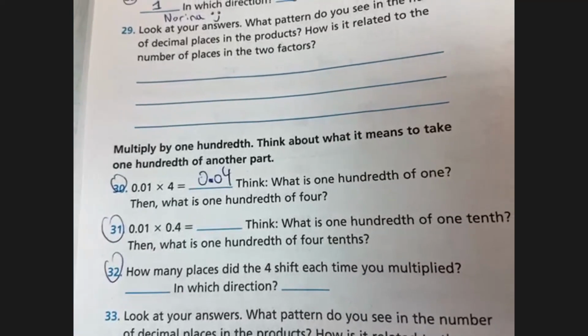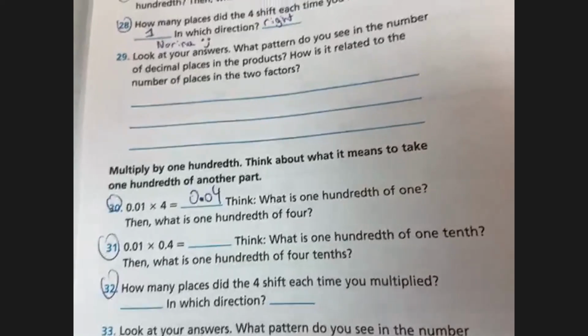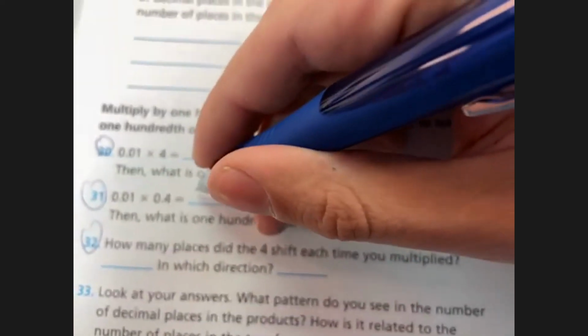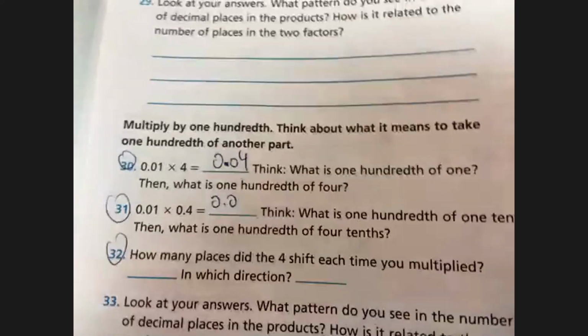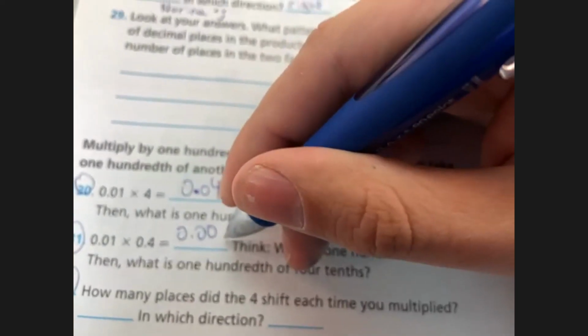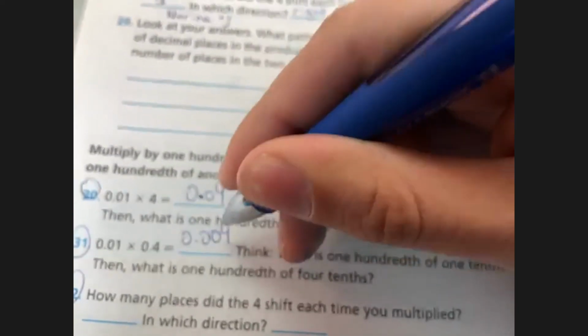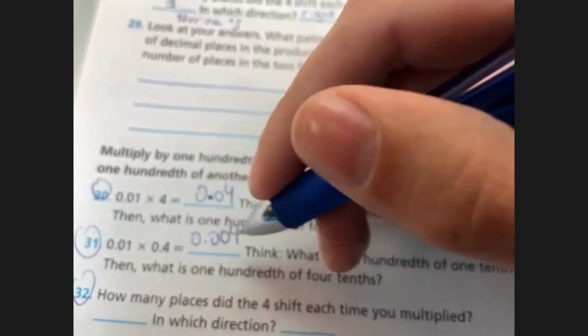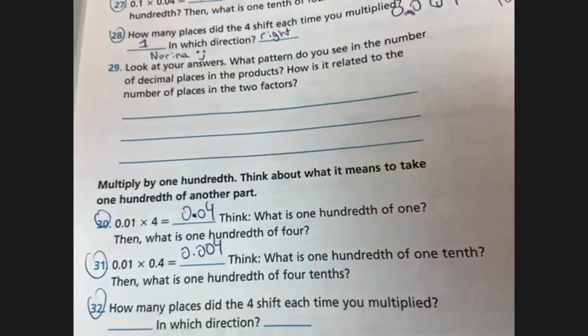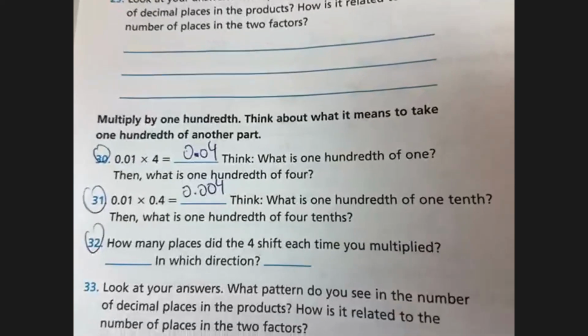What would you guys maybe guess? 4,000s, right? So 4,000s, what would that look like? How many zeros do I need to put in front of my 4? Three zeros total. Two zeros to the right of the decimal, and then one zero on the left. So 2 zeros. And how many more times did the 4 shift? One other time.